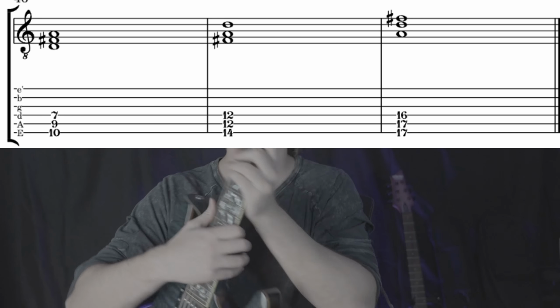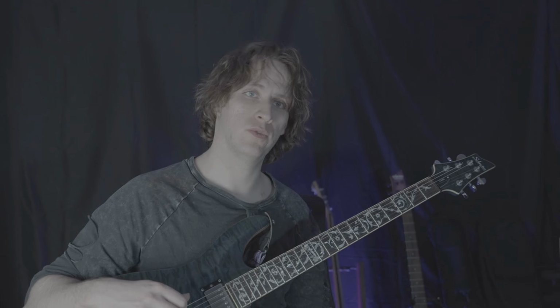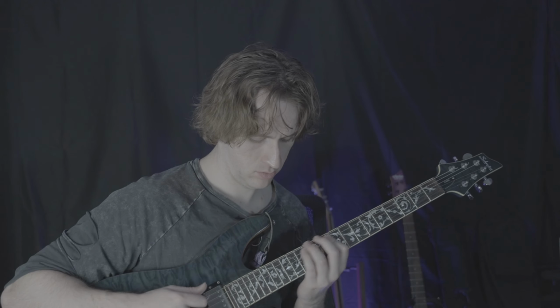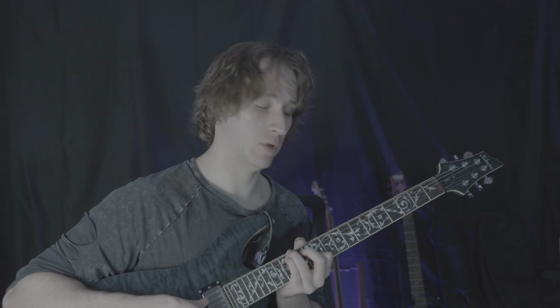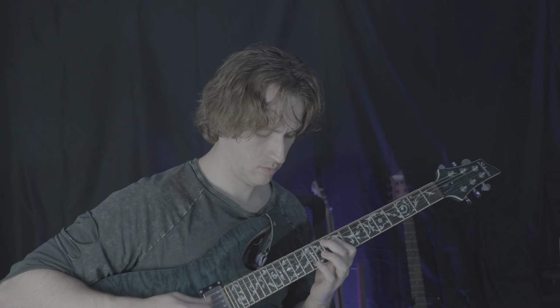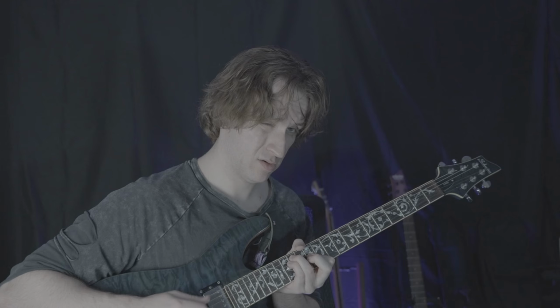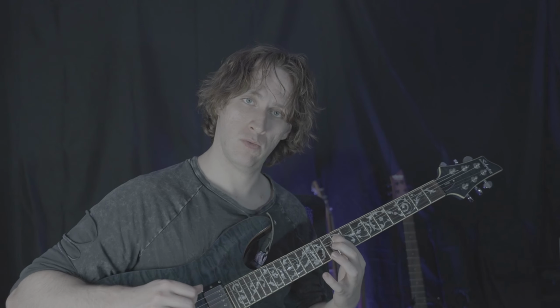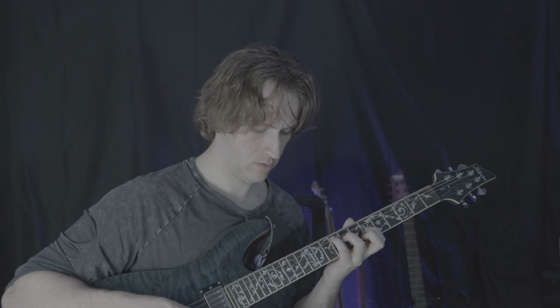Okay, so that's how inversions work on the fretboard, right? It's not that bad, right? Okay, so what you can do now is basically start doing this with chord progressions or scale degrees. So you can do the 1 chord, then maybe go to the 4, then maybe you can do a 5 chord right there on F sharp, right?